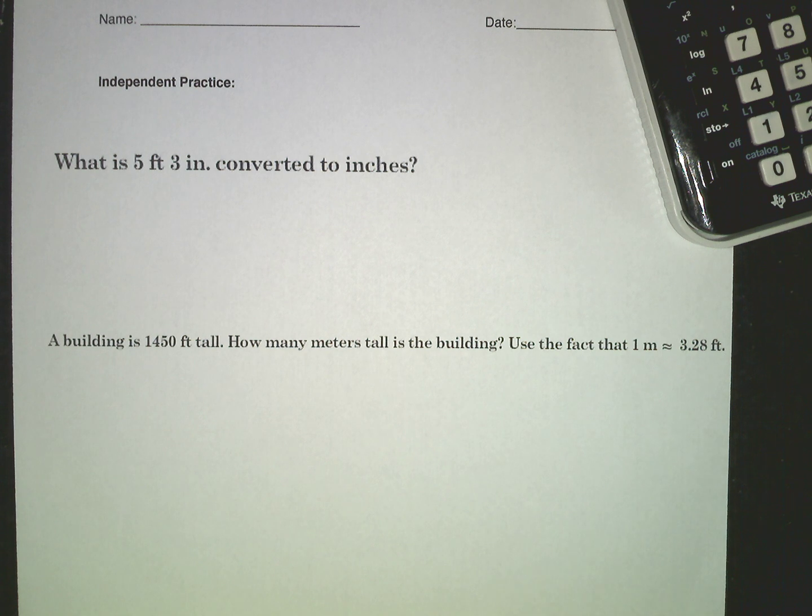Okay, algebra students, we are back for the independent practice. So to make this not super long, let's think about this. Let's suppose someone is 5 foot 3 inches tall. How tall are they in inches?